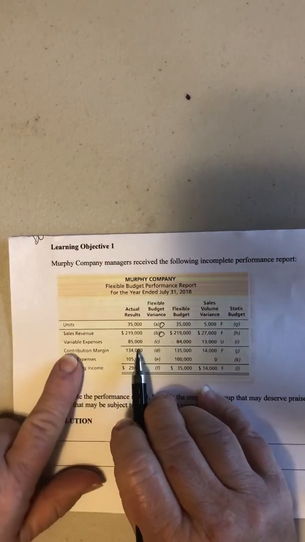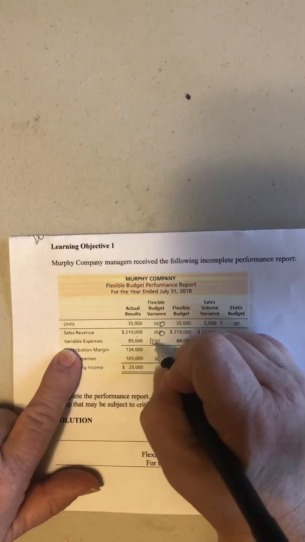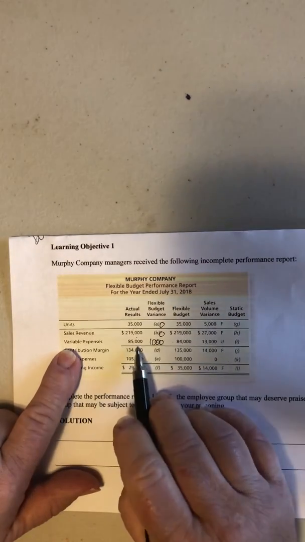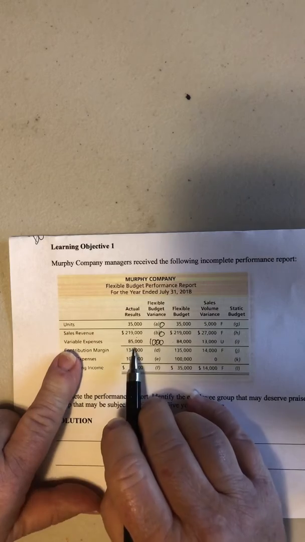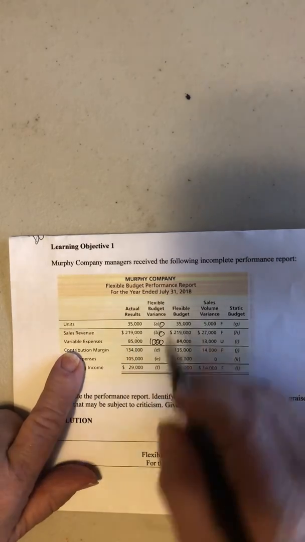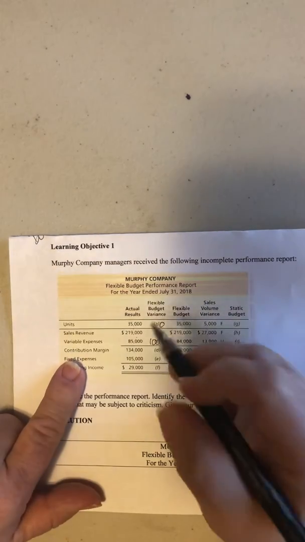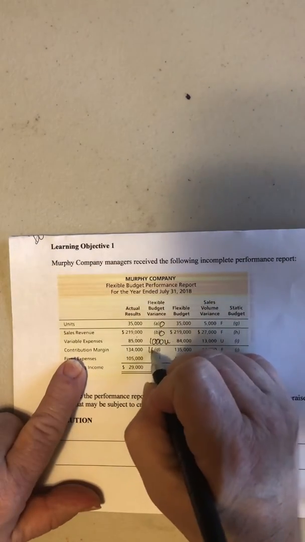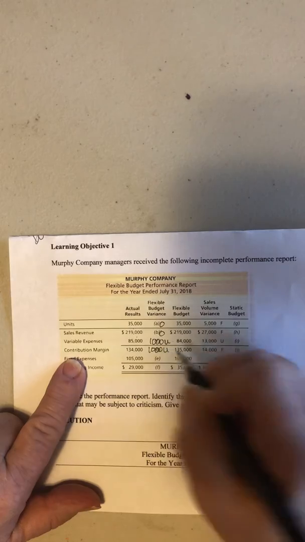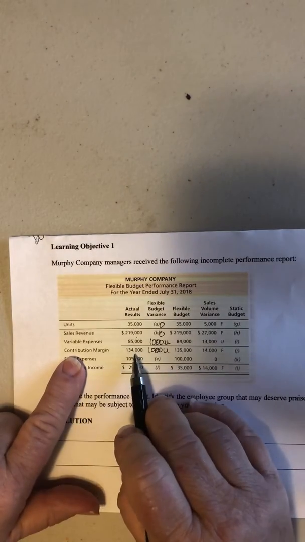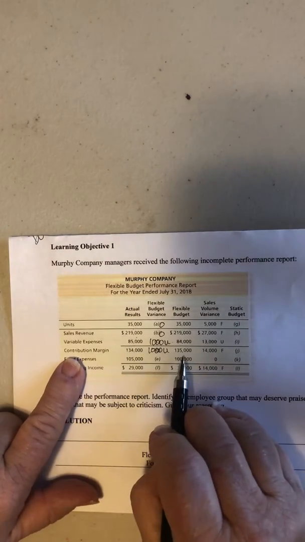All right, our variable expenses, I've got $1,000 difference here. 85,000 minus 84. And since I spent more than my budget, that is unfavorable. Then my contribution margin also has $1,000 difference. That is also unfavorable because I did not have as high of a contribution margin as I should have.